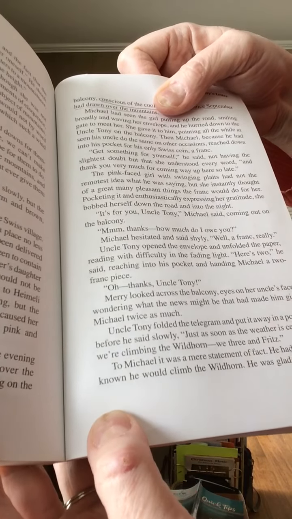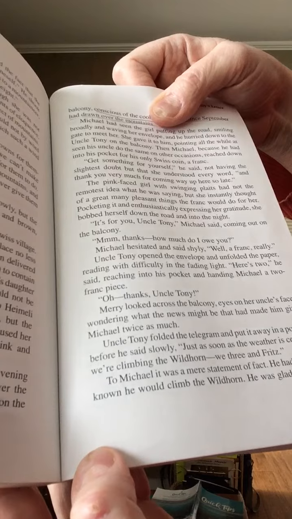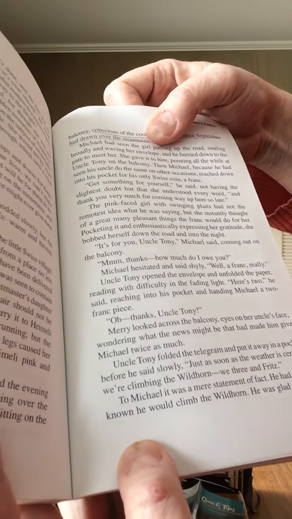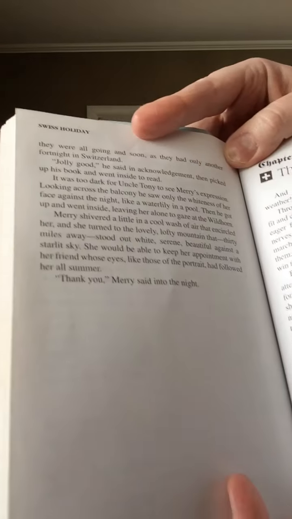To Michael, it was a mere statement of fact. He had always known he would climb the Matterhorn. He was glad to know they were all going in soon, as they only had another fortnight in Switzerland.